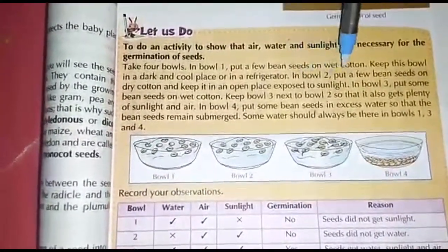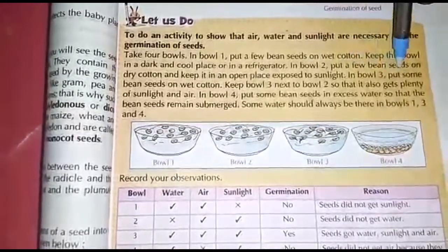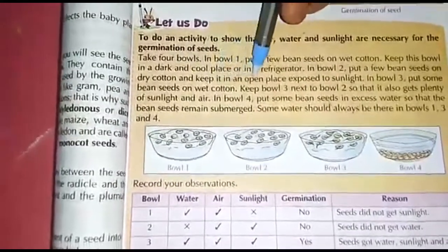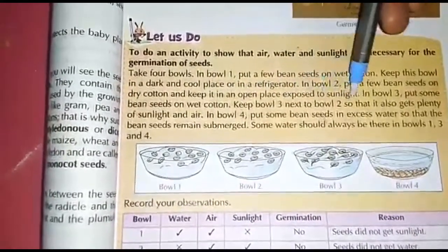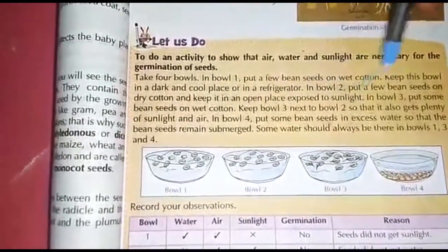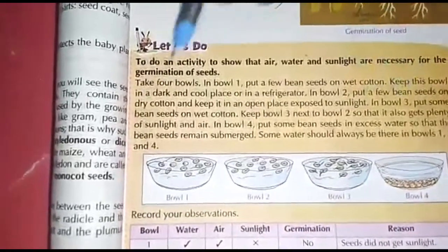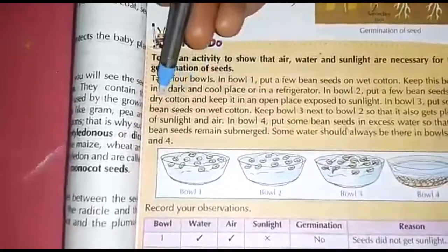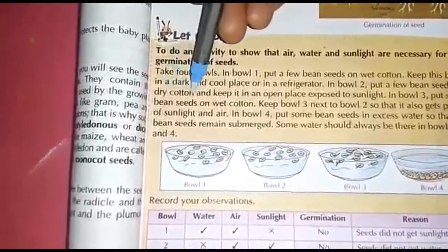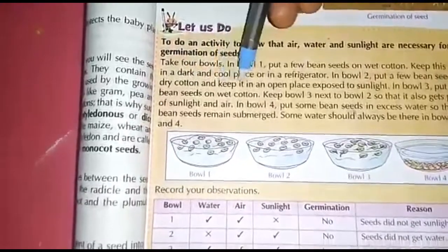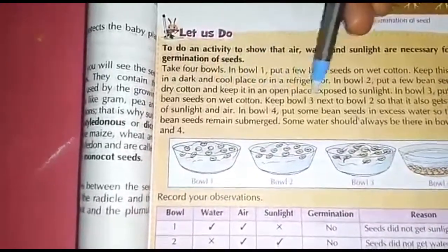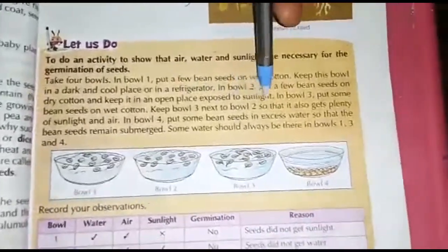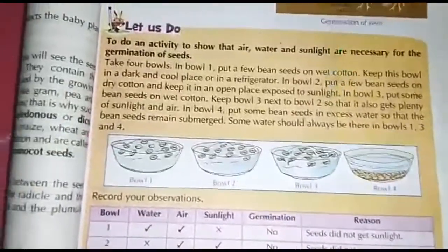Now bowl 2, put a few bean seeds on dry cotton and keep it in an open place or expose it to sunlight. Again you have to take some bean seeds and dry cotton. In the first bowl we wet the cotton. This time take dry cotton, podiga unnatuvanti cotton dudi teeskondi, and keep it in an open place or exposed to sunlight. Open place lo gaani, surya rasmi, sunlight tagile place lo gaani you have to arrange.